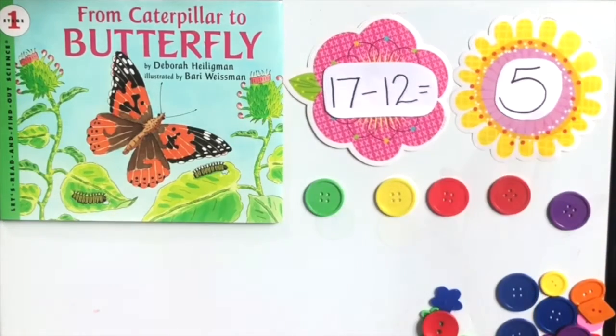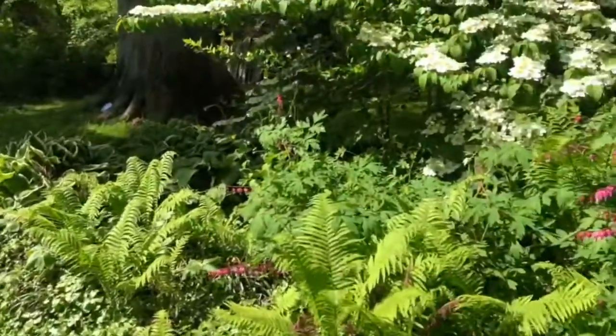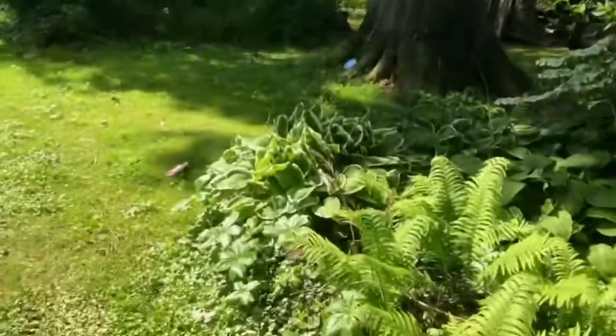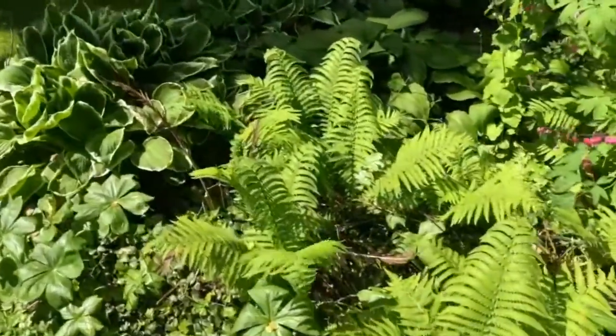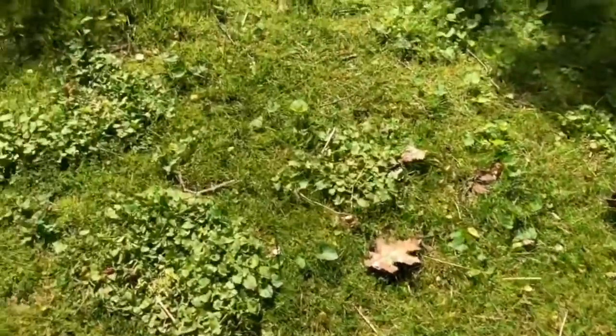5. So now will you come along with me to find this yellow number 5? So now we're going to search for the number 5. Where could the yellow number 5 be? Don't see it over here.